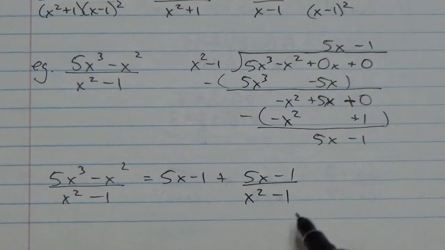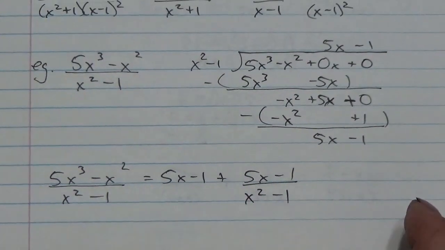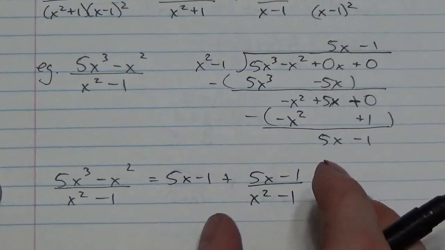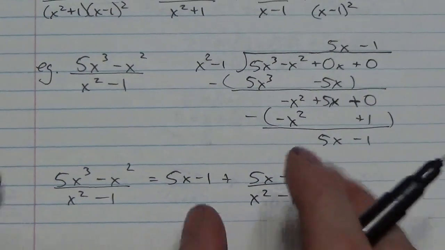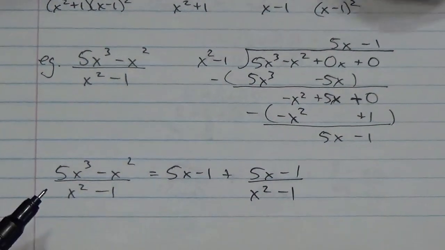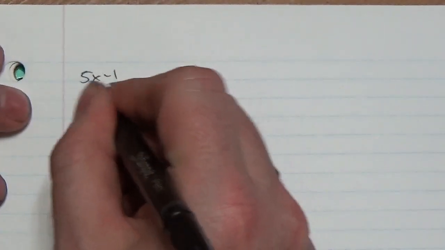And now, this is the part that we're going to tear apart into partial fractions. Now, I know that we've already done one very similar to this, but you know what? Let's do it again. Okay, so where was I at here? Well, I'm just going to look very specifically at the piece that I need to tear apart here. What I've got here is (5x - 1)/(x² - 1).